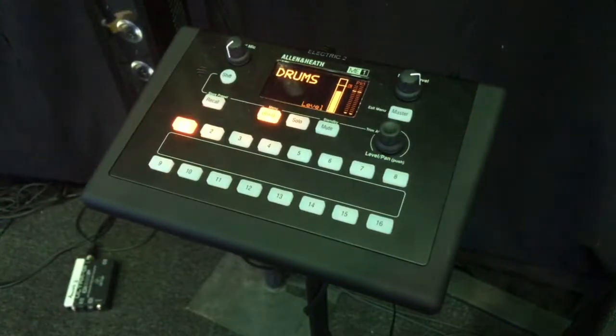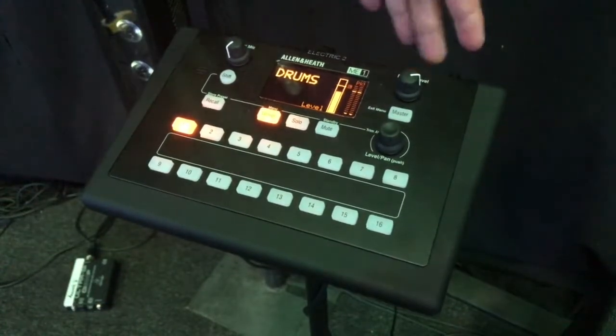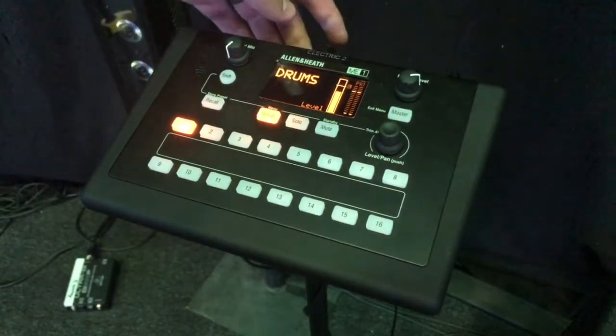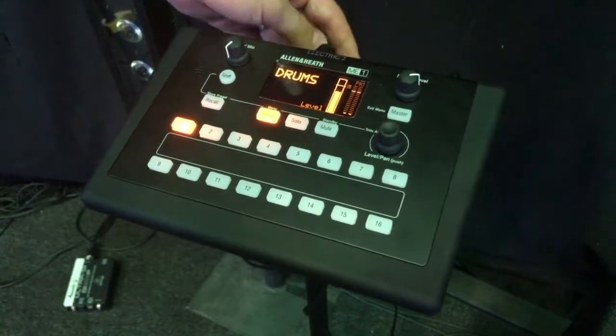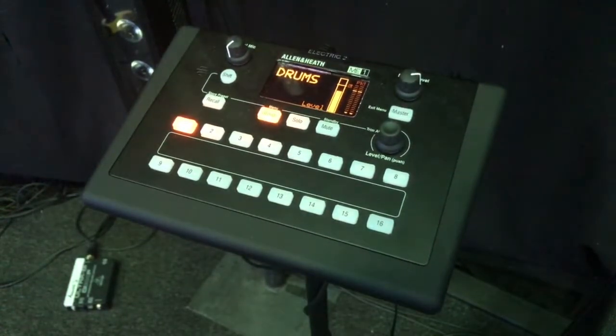So here is one of the ME units that we're using. Just across the back is where you can plug your headphones in, just like you could before, and they get all their information and power down a single Cat5 cable, so they don't need plugging into a traditional plug socket.